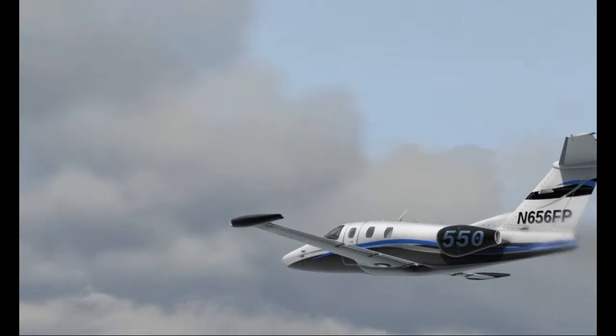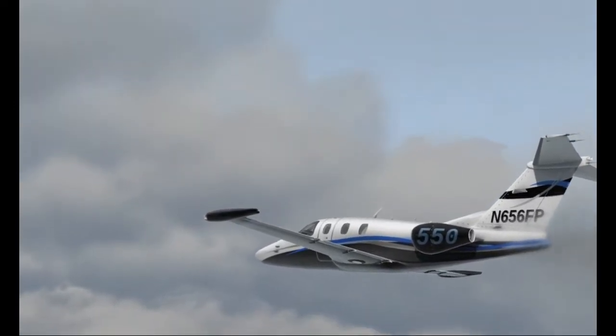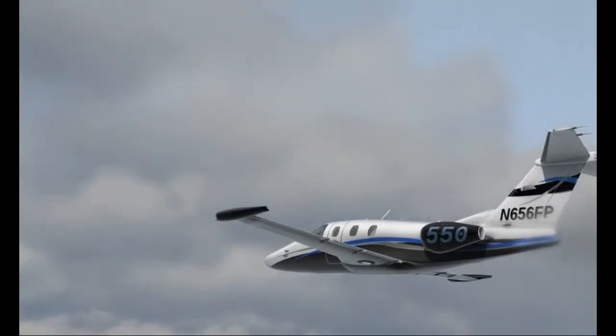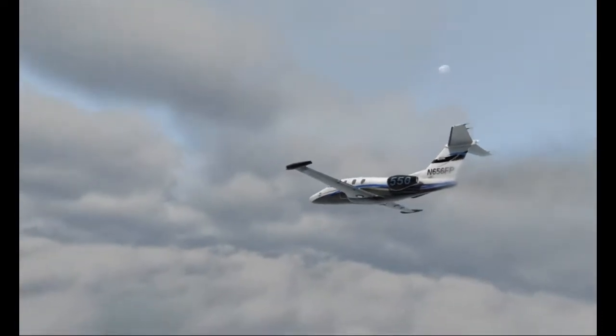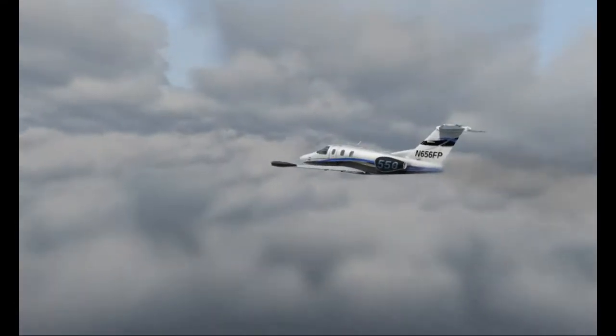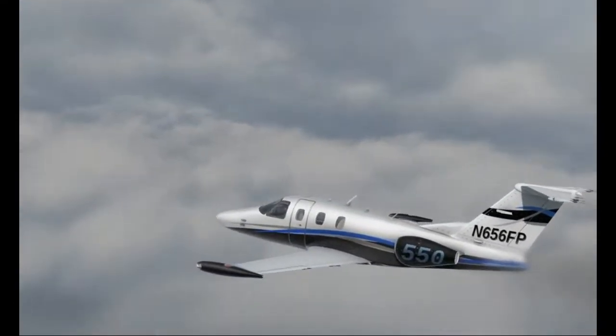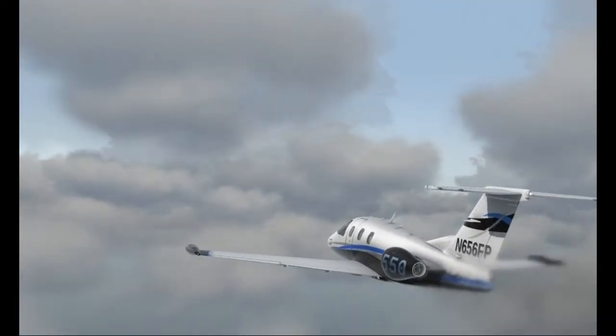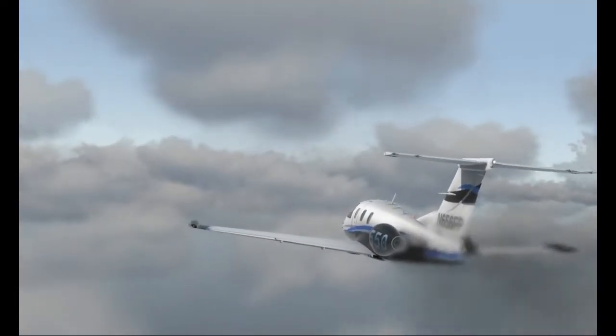The clouds kind of have a nice soft edge to make them feel like they're holding water, like they're holding mass. But at the same time, they're not over-defined where they look a bit unrealistic. They're kind of like between two layers at the moment. That looks really good.